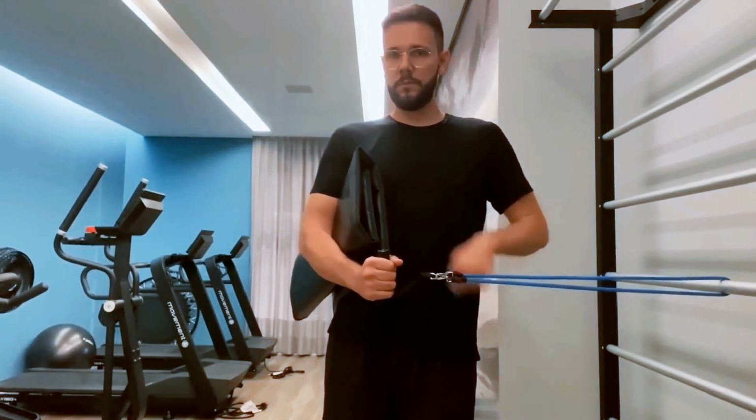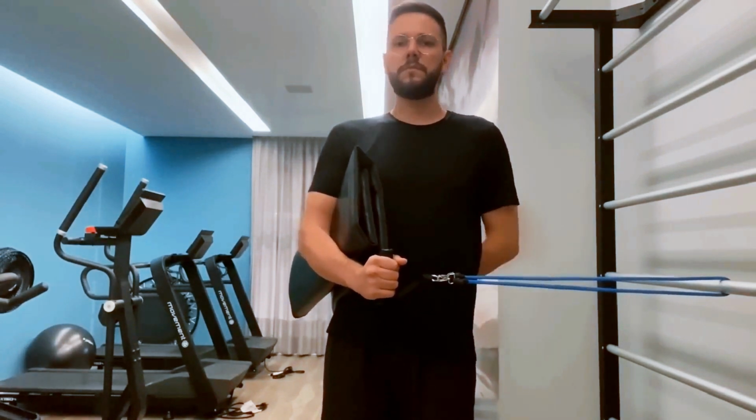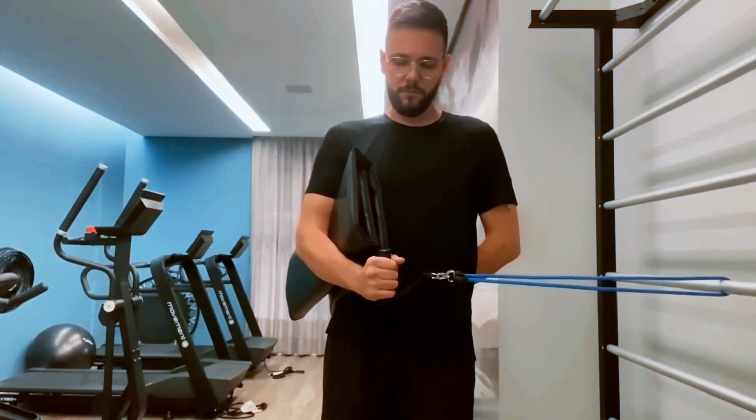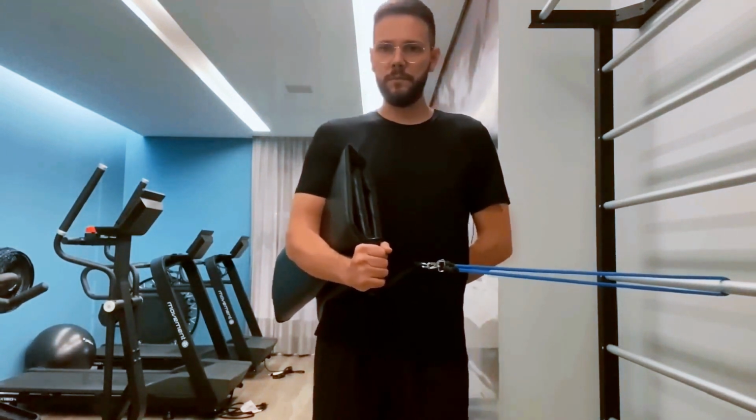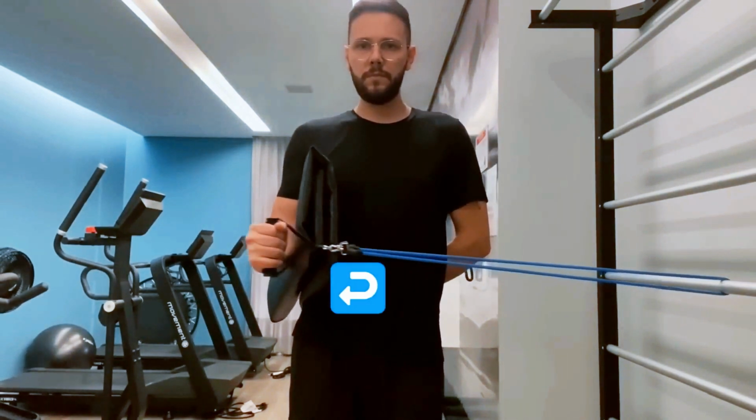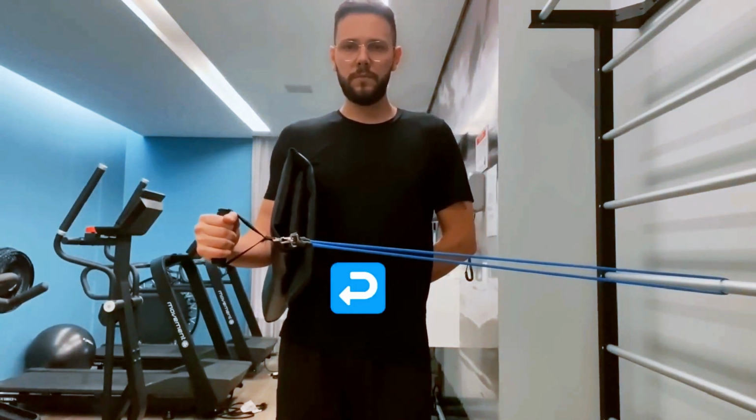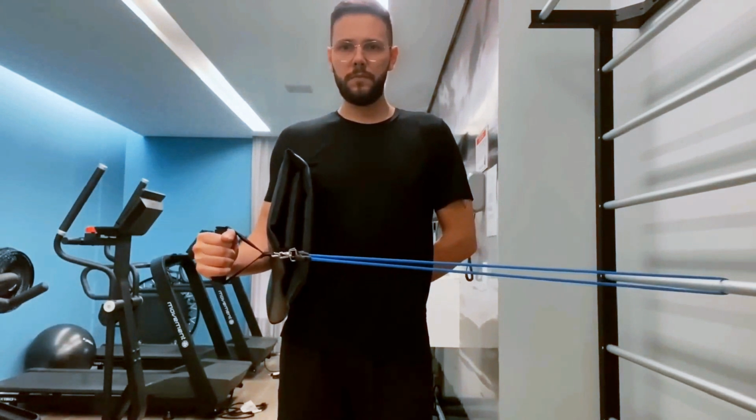You can position a cushion or mat between your arm and torso for this exercise, for shoulder safety. Then you pull the band from the direction of the navel outward, exactly like I'm doing.